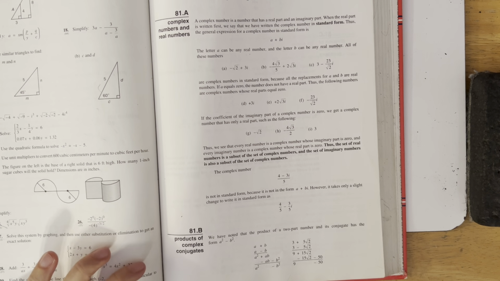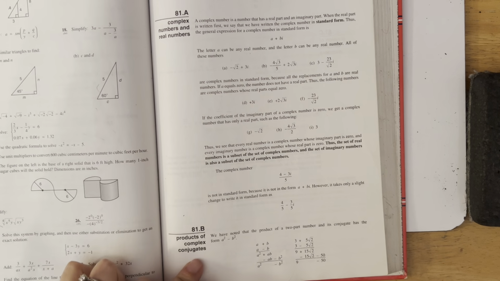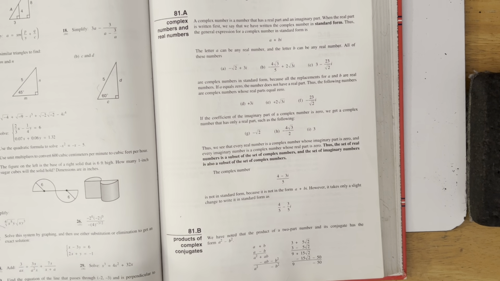All right, products of complex conjugates. Remember, a conjugate is multiplying by the opposite sign. We have noted that the product of a two-part number and its conjugate has the form a squared minus b squared. So let's see here.